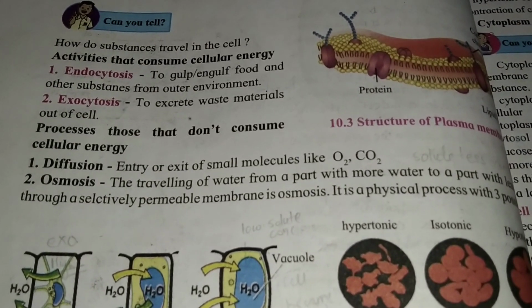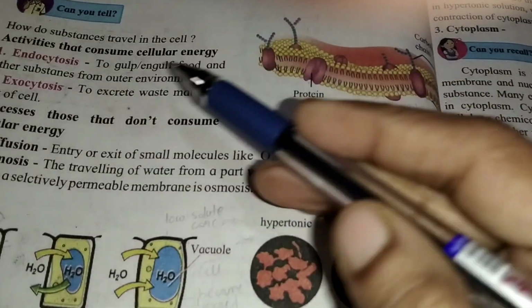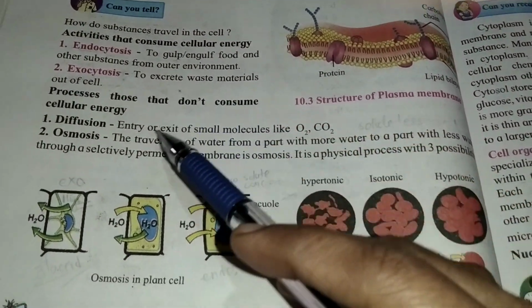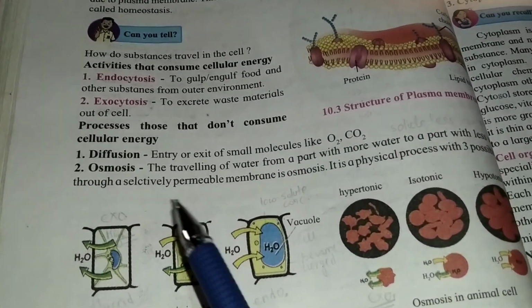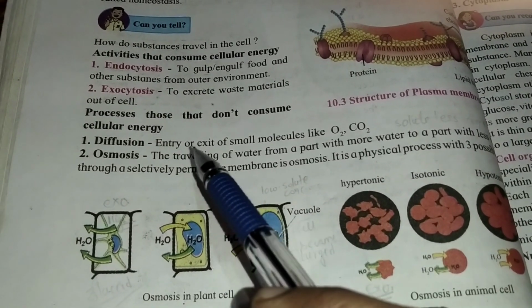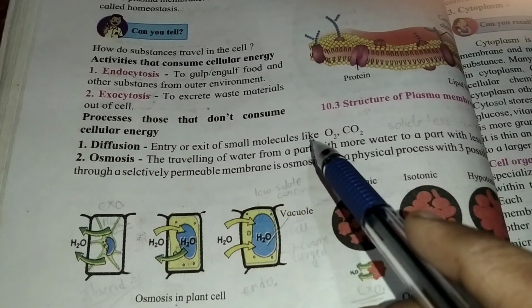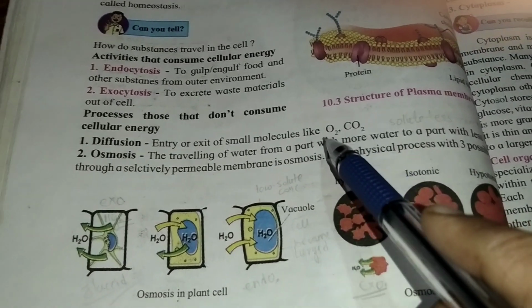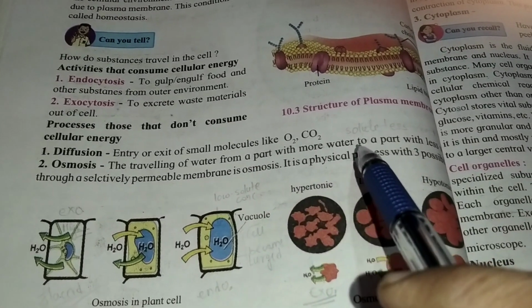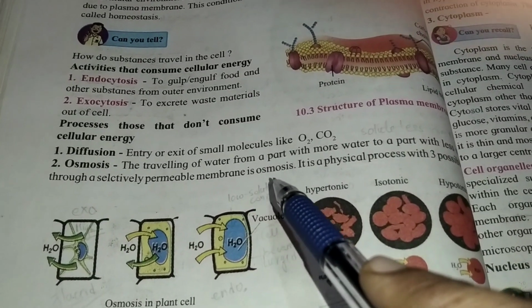Processes that don't consume cellular energy. As I told you, in endocytosis and exocytosis cellular energy is required, but there are other processes like diffusion and osmosis which do not require any kind of energy, and cellular energy is not consumed here. So diffusion is the entry or exit of small molecules like oxygen and carbon dioxide. Osmosis is the traveling of water from a part with more water to a part with less water through a selectively permeable membrane, that is osmosis.